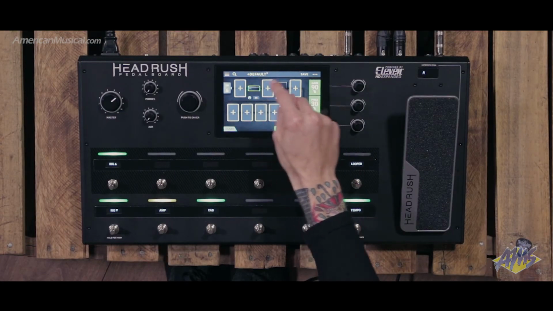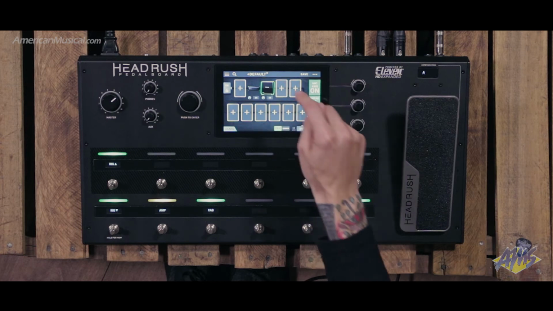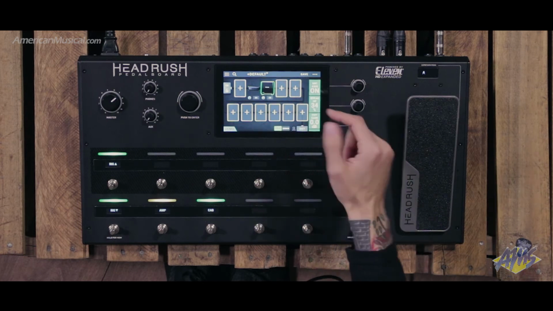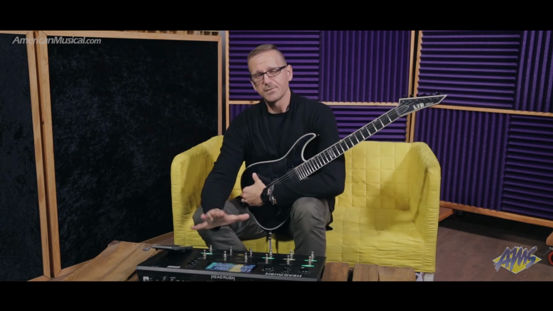There you go. So once you have all the different blocks put into place, you can simply drag those and drop them wherever you want in the signal path. It's really cool. Now, we do some more advanced signal routings as well, and everything on the HeadRush is easily accessible from the very front page. We didn't want you to have to do a lot of menu diving. The ease of use is really the key here.